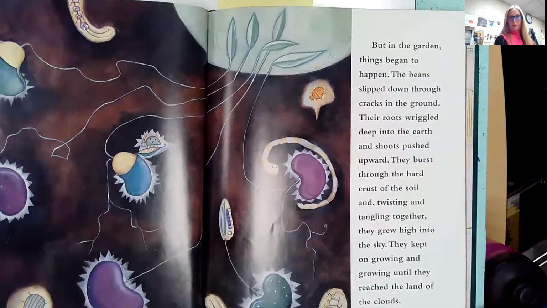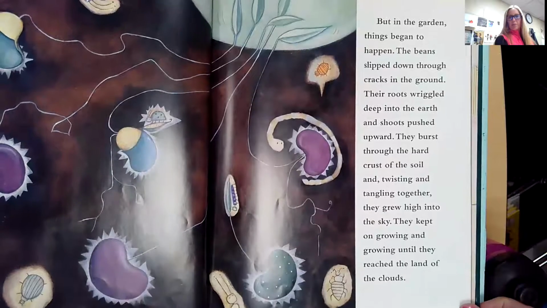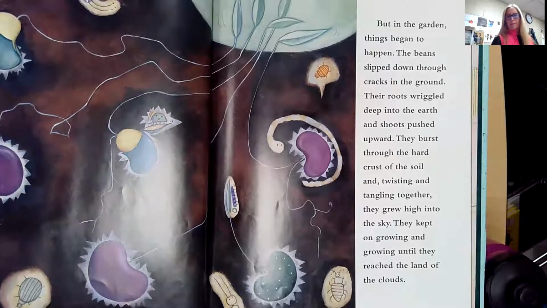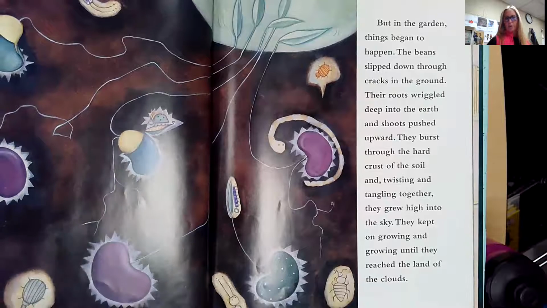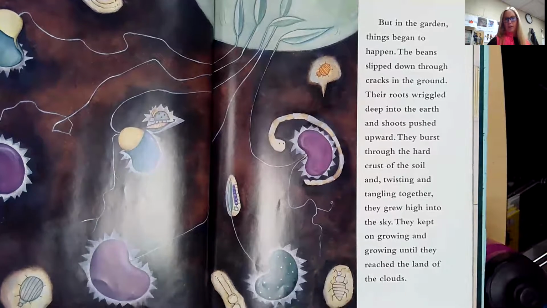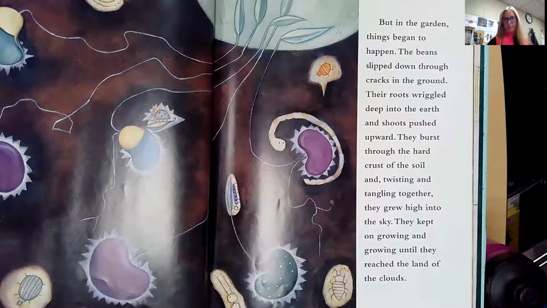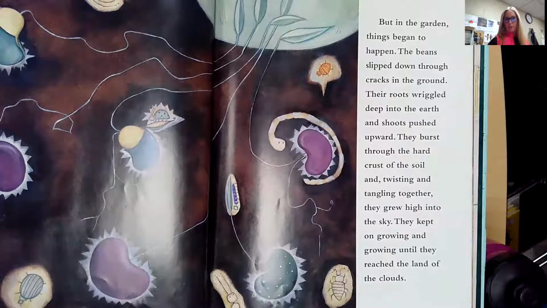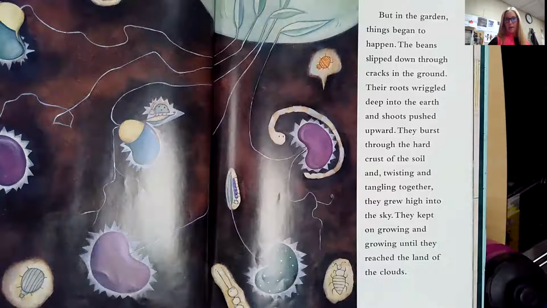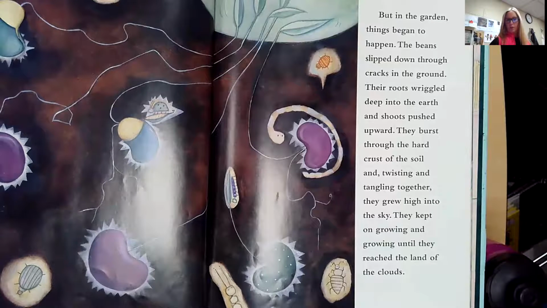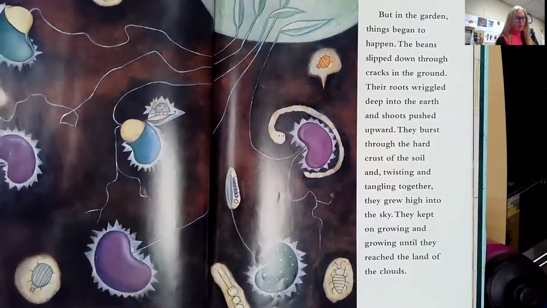But then in the garden, things began to happen. The beans slipped down through the cracks and in the ground. Their roots wiggled into the deep earth, and shoots pushed upward. They burst through the hard crust of the soil and, twisting and tangling together, they grew high into the sky. They kept on growing until they each reached the land of the clouds.